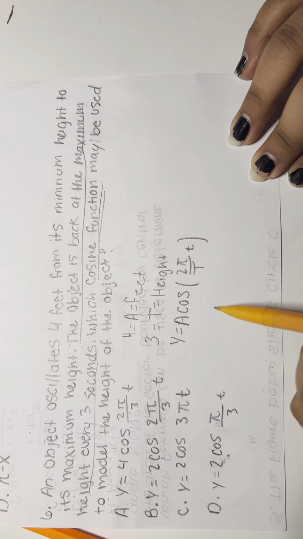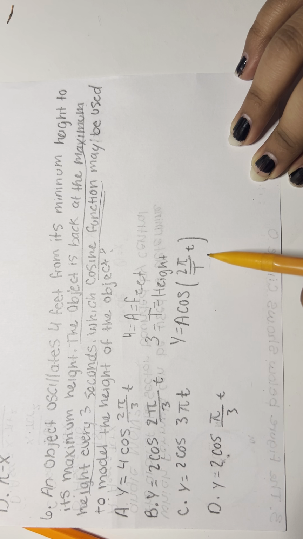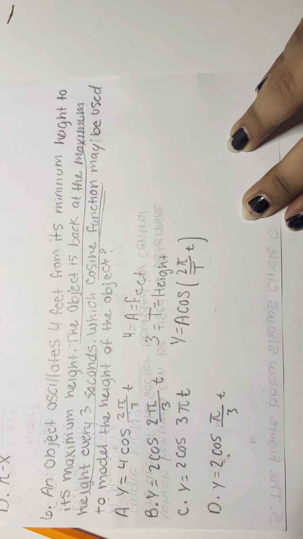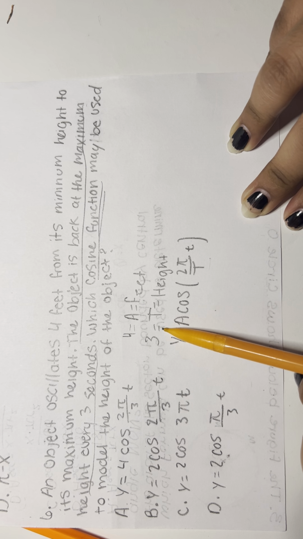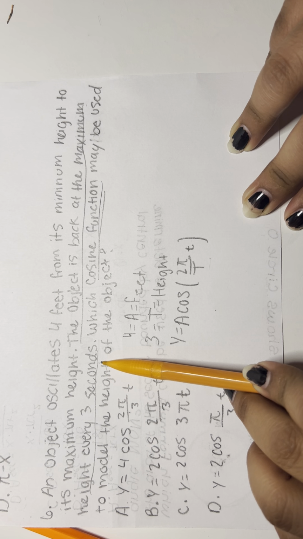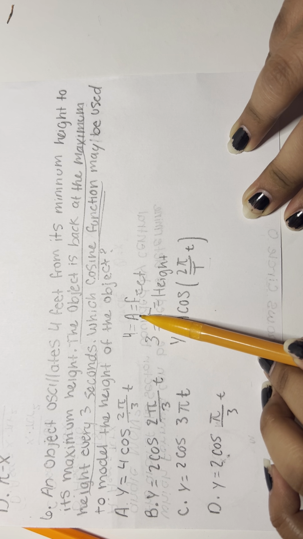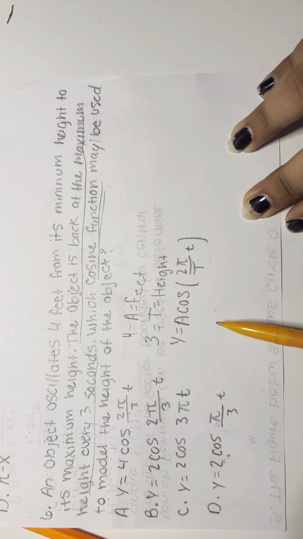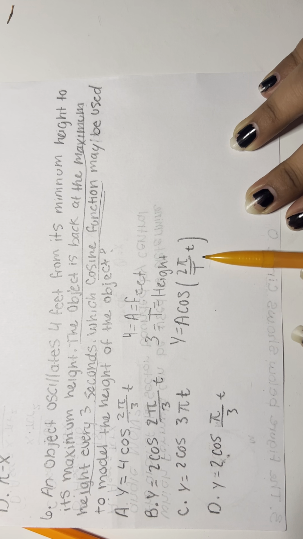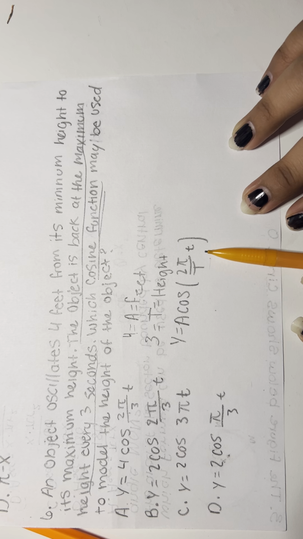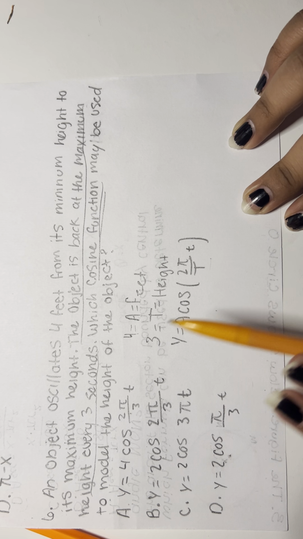Before we did this, we got 3 from the 3 seconds for the period and 4 feet to be for A. So we wrote down the form for the cosine function.